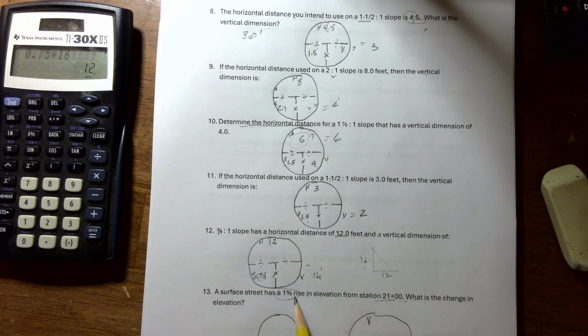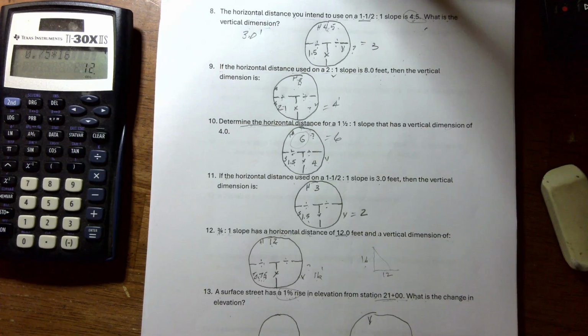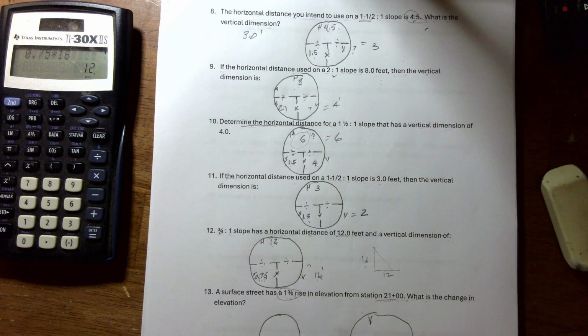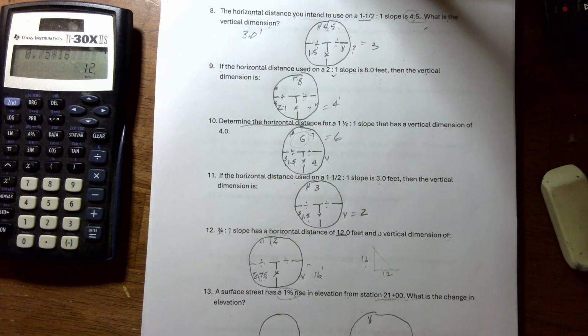1% rise in elevation from station 21. We got 2100 feet here. I'm going to write it right out here. Now, a 1% is 0.01, and it's given. So 0.01 goes right here.